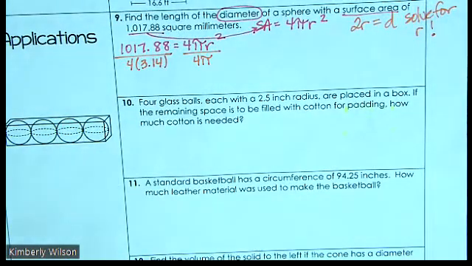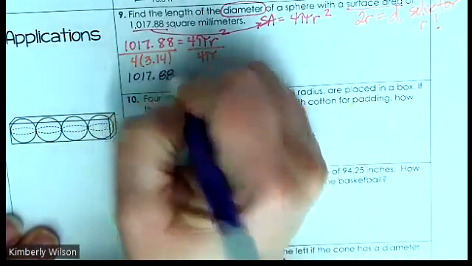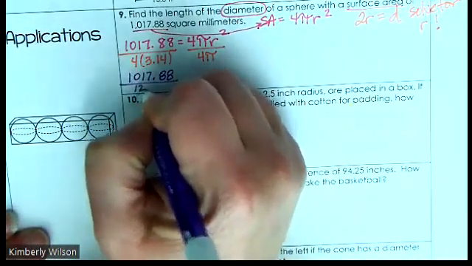So I've got to do 4 times 3.14, which gives me 12.56. So I have 1017.88 divided by 12.56 equals r squared.